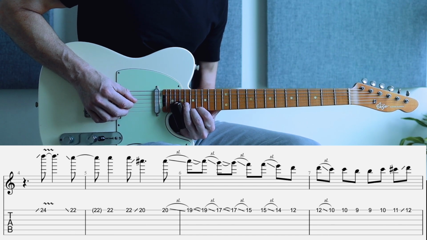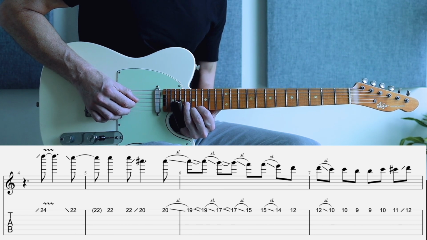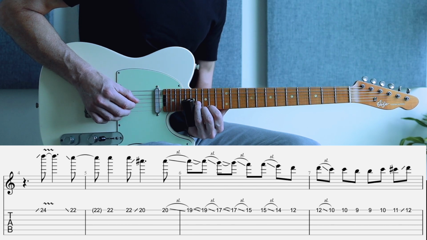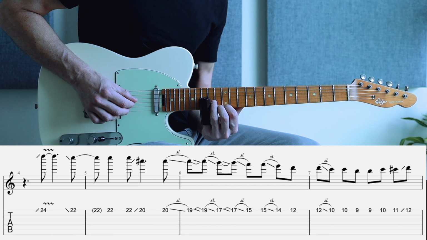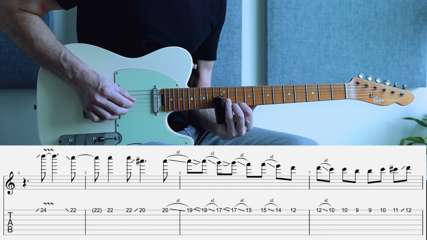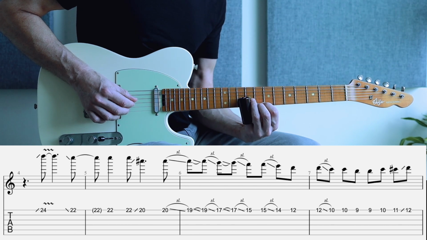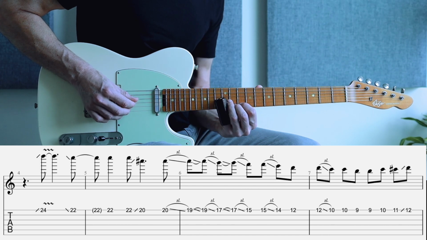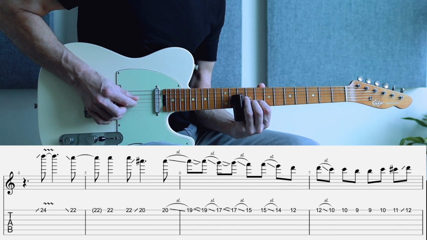So we're coming from 20 to 19, to 17, watch the guitar, to 15, to 14, to 12, to 10, and play 9 twice, 9, 10, 11, 12, 10 to a 12 on the second string.